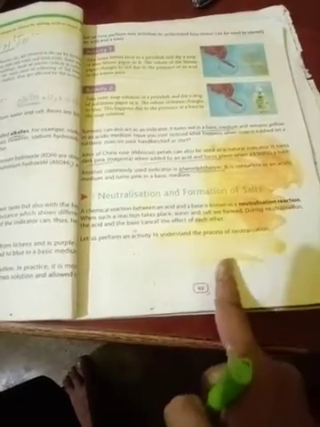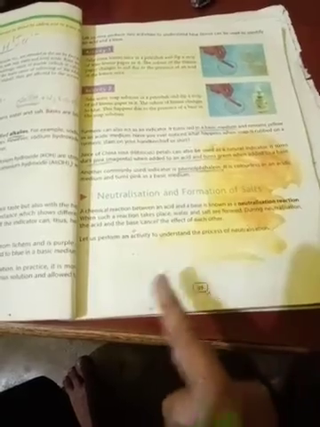During neutralization, the acid and the base cancel the effect of each other. So why are acid base reactions called neutralization reactions? Because an acid can cancel the property of a base, and a base can cancel the property of an acid.